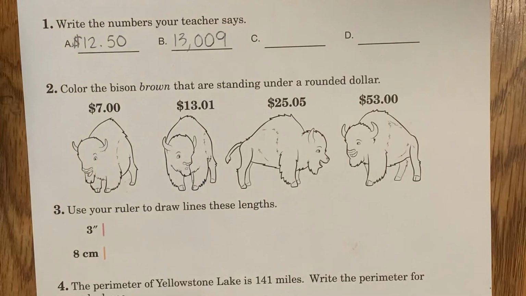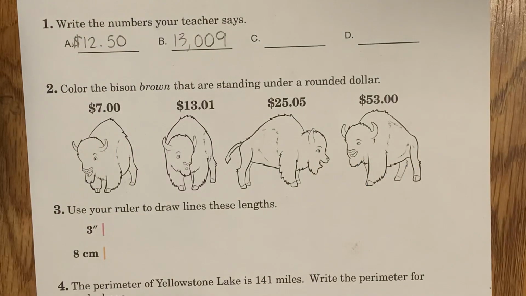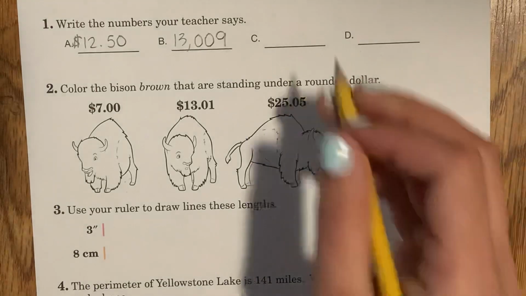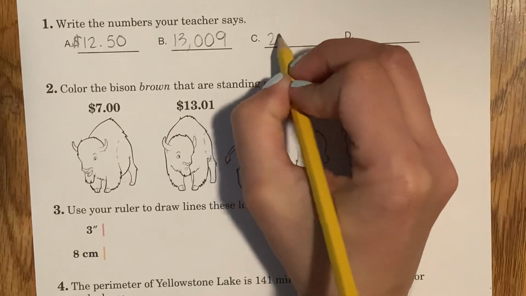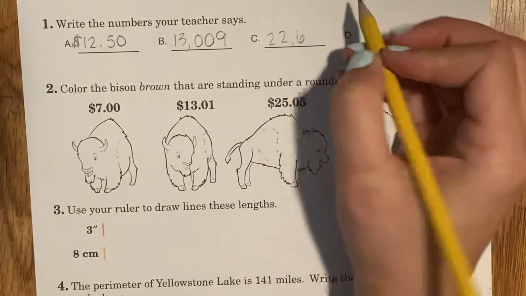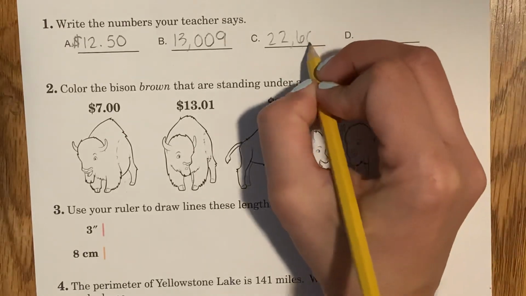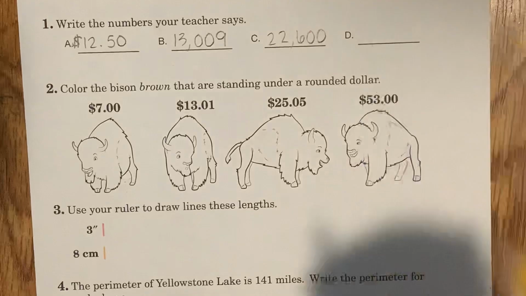Letter C, 22,600. Same thing. Now I didn't say anything in the tens place or the ones place, so we have to put zeros as place markers.